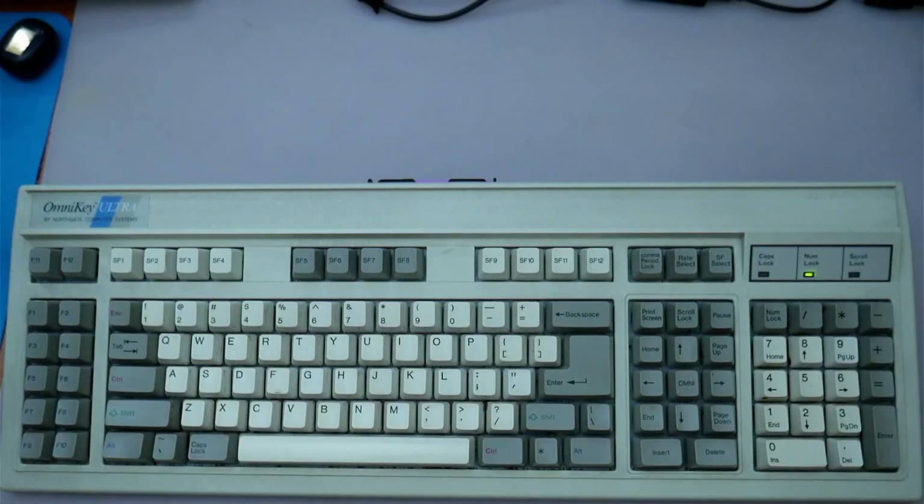So looking at this keyboard, there's a little bit of history here, which is kind of interesting. This particular keyboard was made by a company called Northgate Computer Systems, which is well and truly defunct by now. I don't know how long they lasted, but they were quite popular in, like, 1990 when I bought this keyboard. And the thing is that the original keyboards that came with the IBM PC were like this.